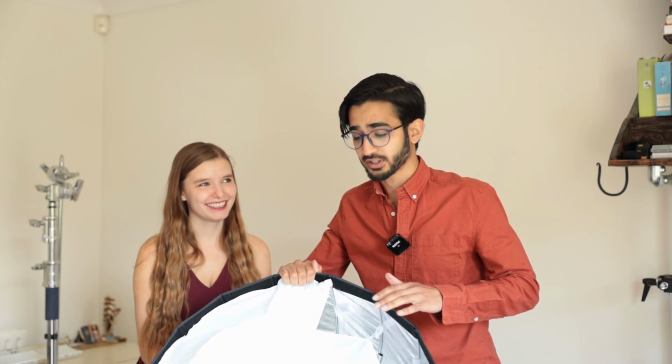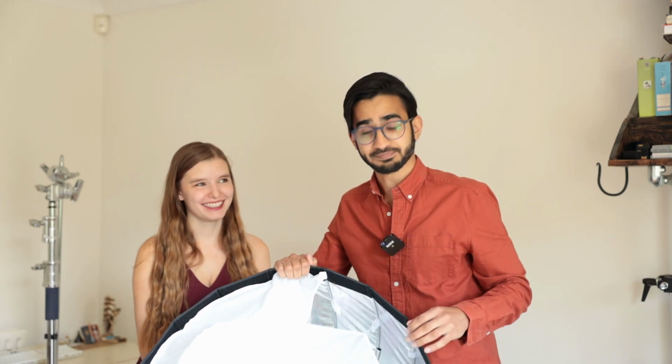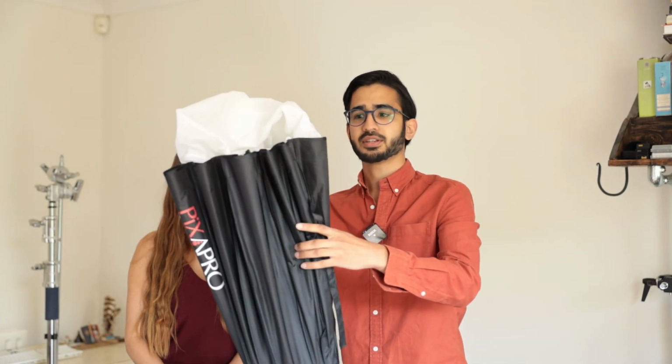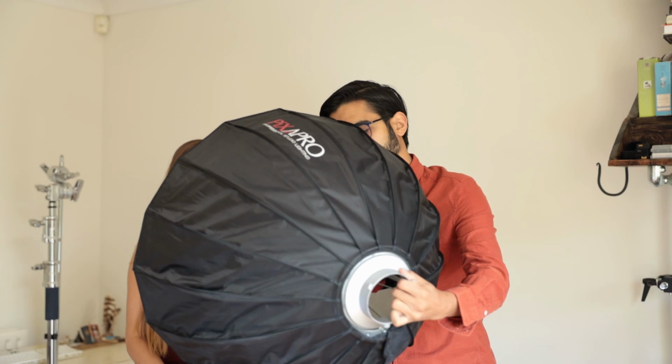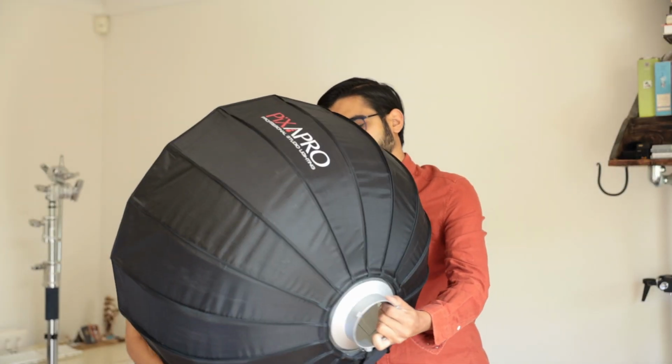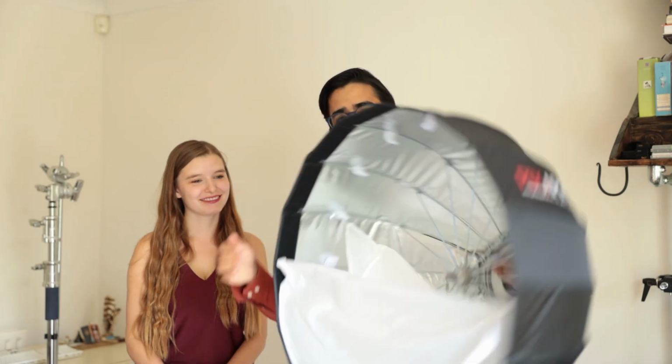Something to look out for when you're buying softboxes is whether it's noisy and whether you can film with it. Not this one. It looks a little bit like an umbrella. Look how easy it is to pop it out. Ta-da! No putting up tents. It's as simple as that. This is about 25 inches in diameter and it's about as large as I would go for a single speedlight.